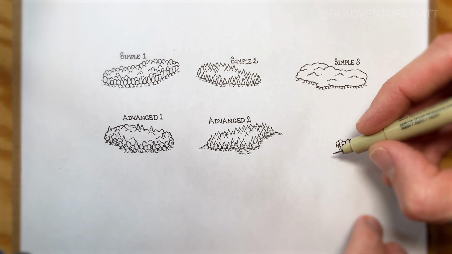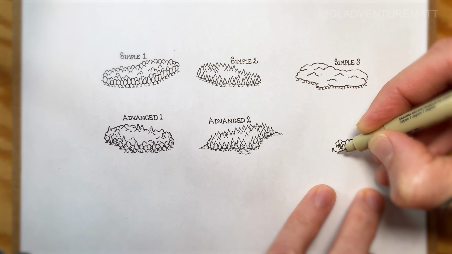It definitely has that swampy look going on here. Loving it. So let's just keep going through.